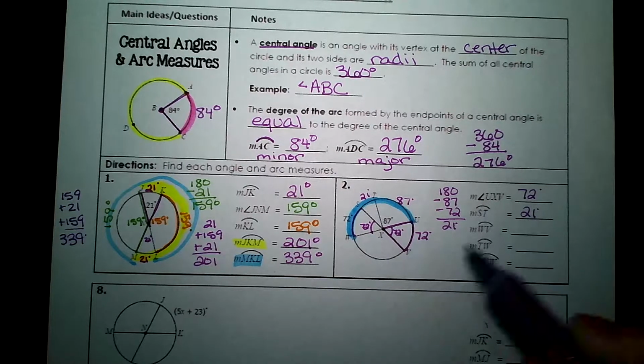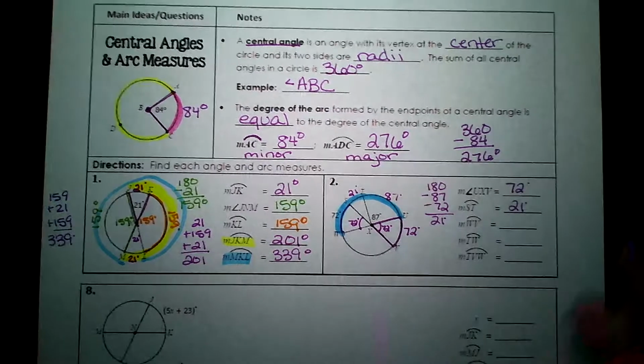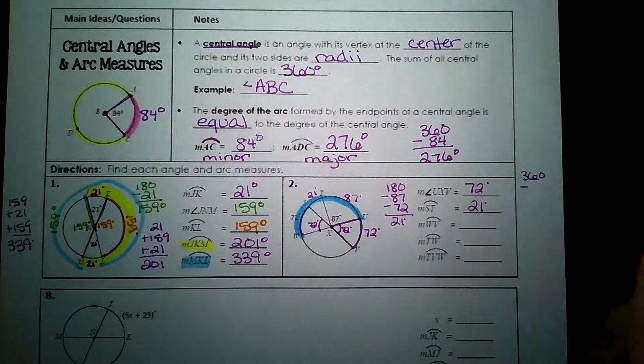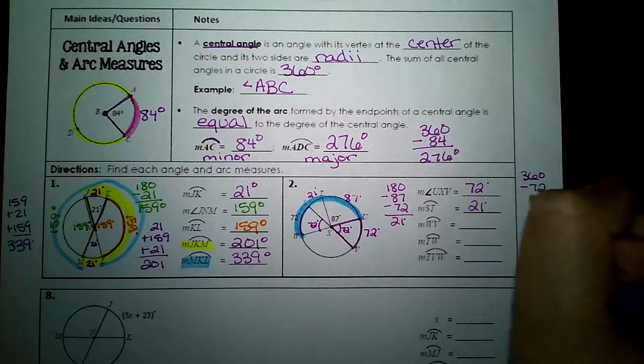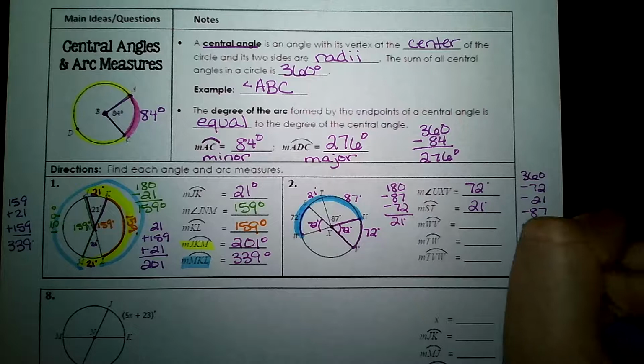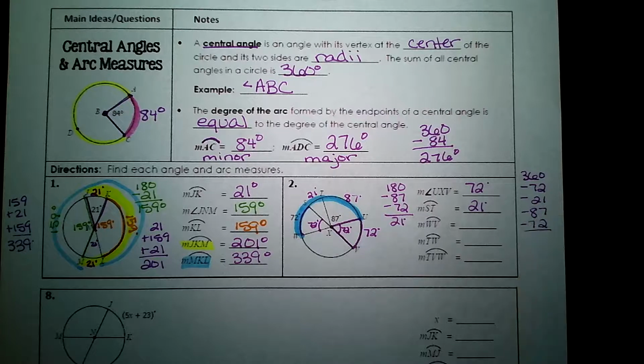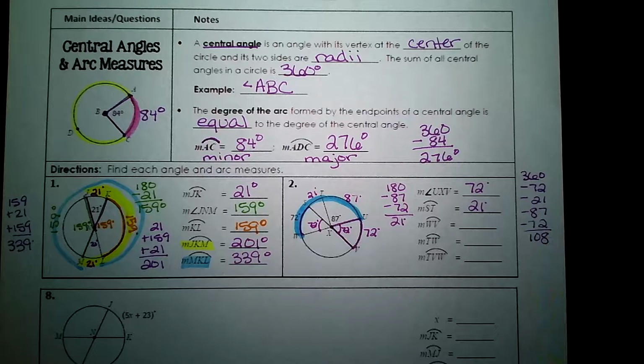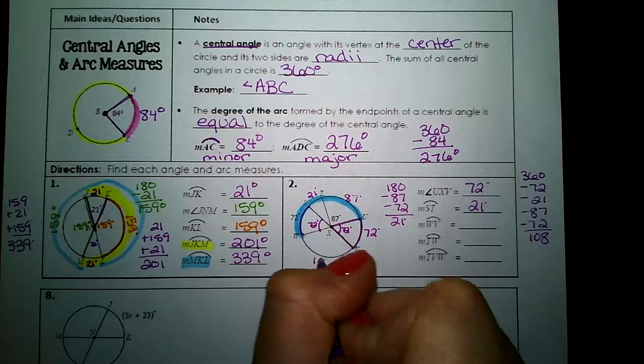And I almost know all the parts. I just need WV. So I'm going to take 360 degrees and subtract off everything I know. The 72, the 21, the 87, and the other 72. What I'm left with is 108 degrees for W to V.